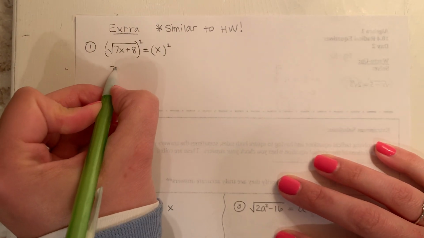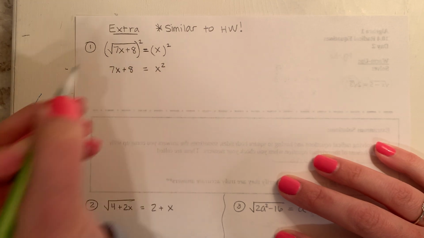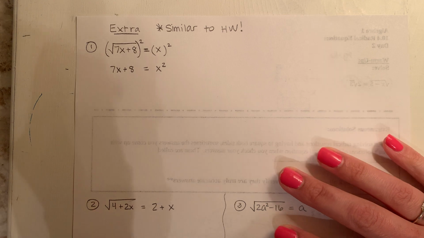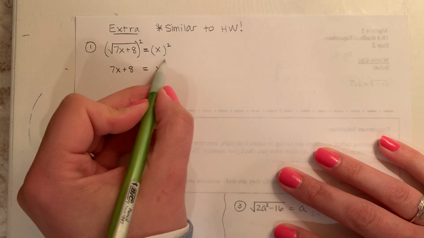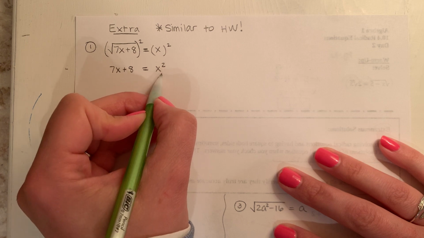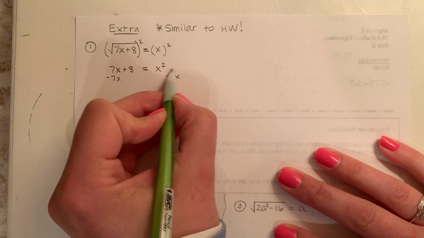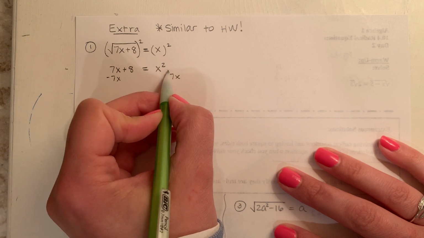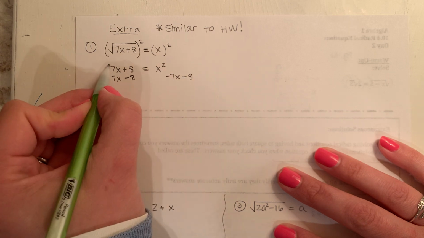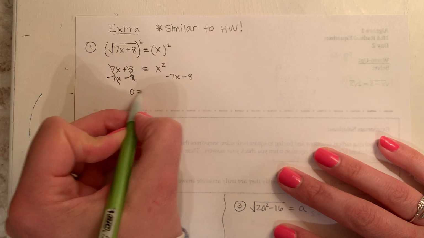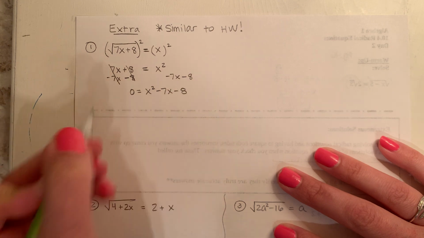Over here, the square root goes away. I have 7x plus 8. On the right, I have x squared. Just like before, I want everything to be equal to 0. I want to bring everything to the side where the x squared is. So I'm going to subtract the 7x over here. There's nothing to subtract it from though, so it's just kind of being subtracted from nothing. And same with the 8, subtract the 8. So those cancel, and I have 0 equals x squared minus 7x minus 8.